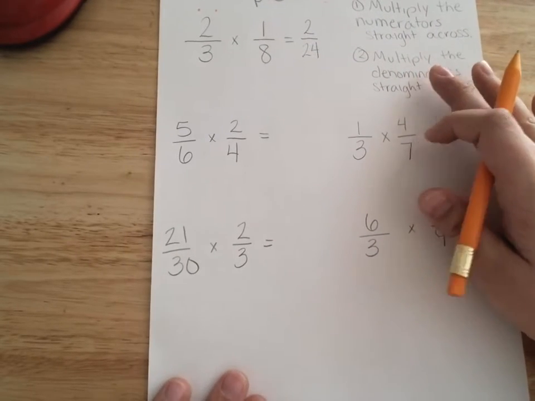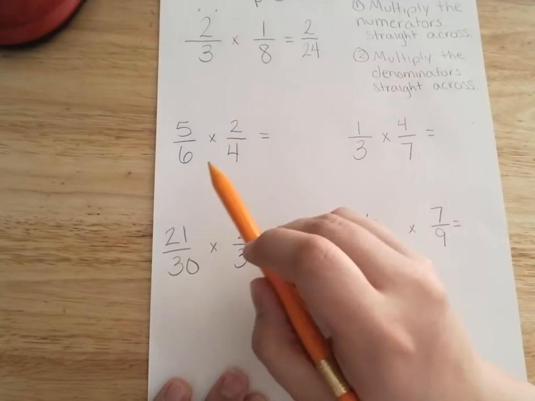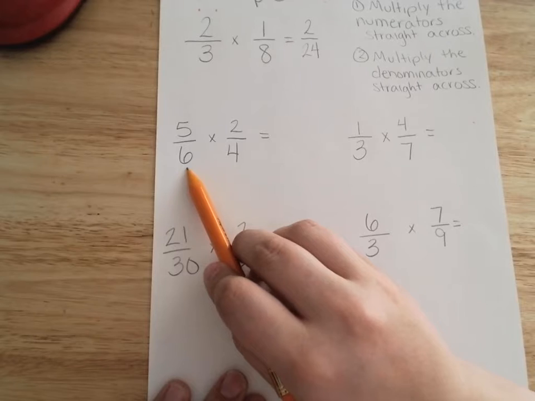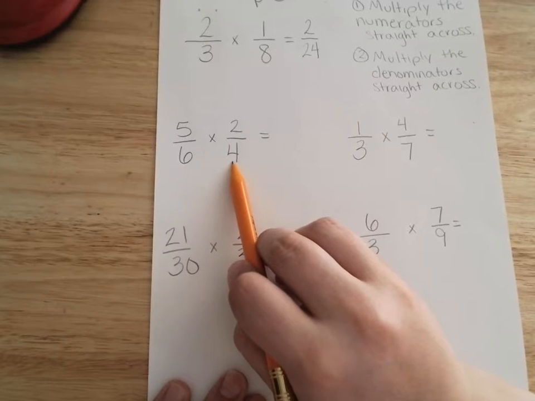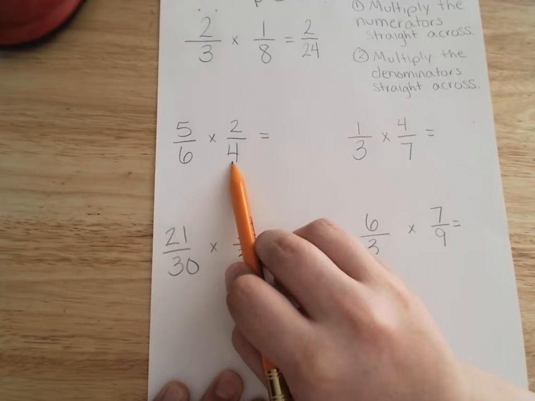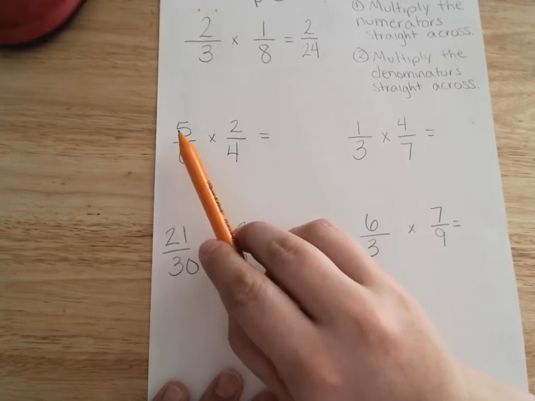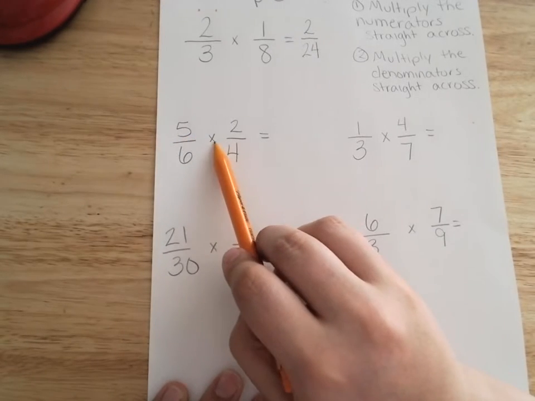So let's do another one. I hope you guys are following along right with me. For this one, we have 5/6 times 2/4. I'm going to give you a second to write that down. All right. 5/6 times 2/4. I start with the numerators and multiply straight across.